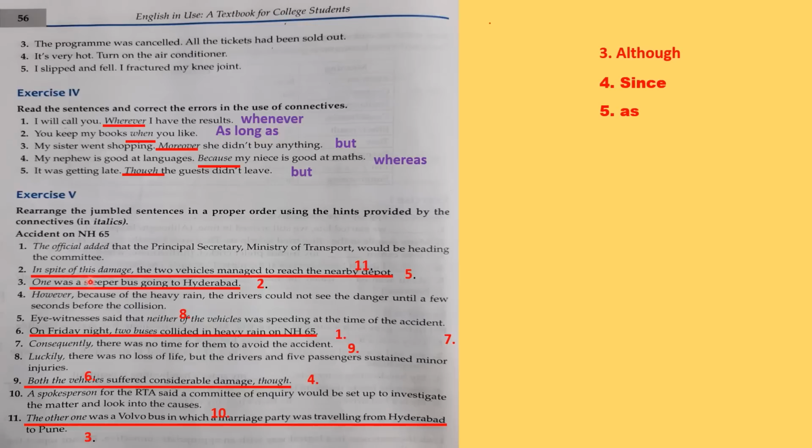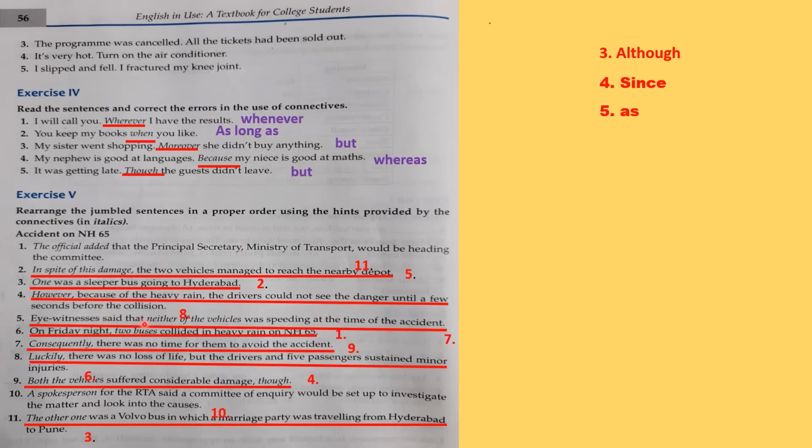Next, in spite of this damage, the two vehicles managed to reach the nearby depot. Then, luckily, there was no loss of life, but the drivers and 5 passengers sustained minor injuries. Then, eyewitnesses said that neither of the vehicles was speeding at the time of the accident. Then, however, because of the heavy rain, the drivers could not see the danger until a few seconds before the collision. The ninth one, consequently, there was no time for them to avoid the accident.